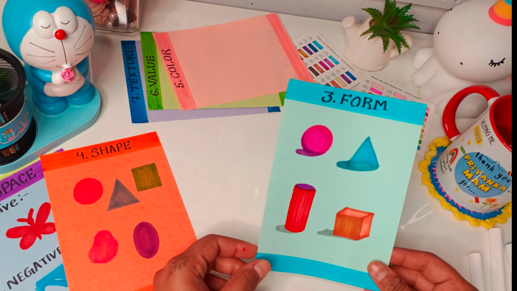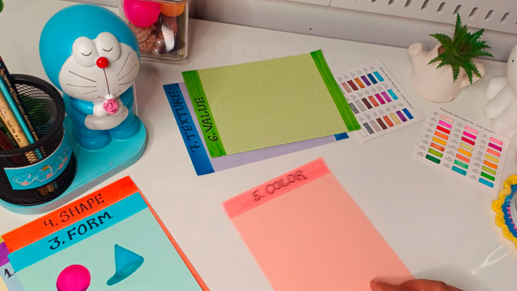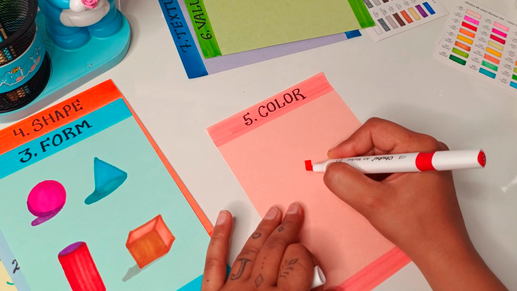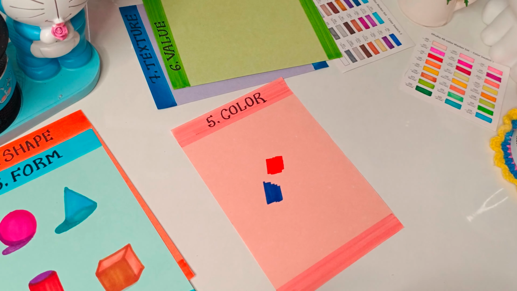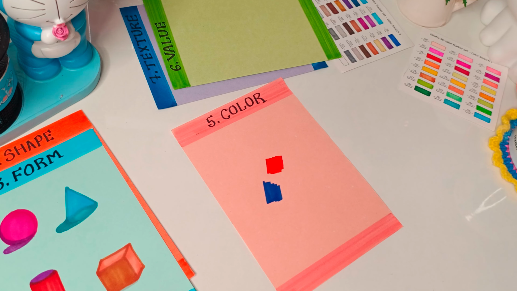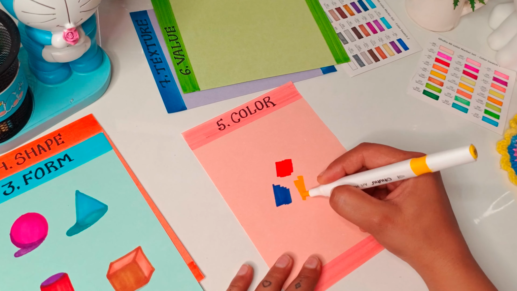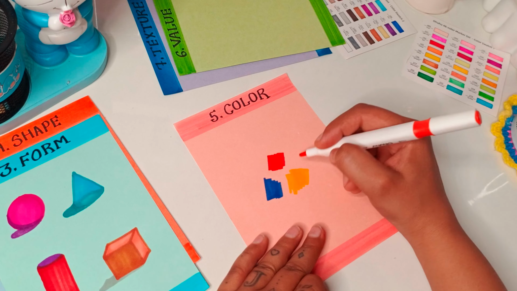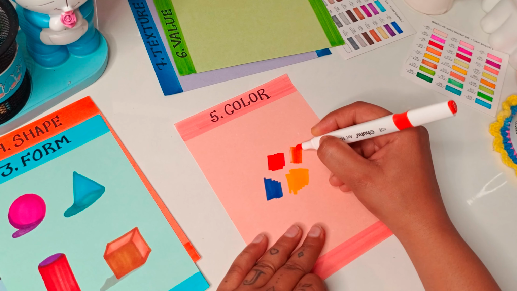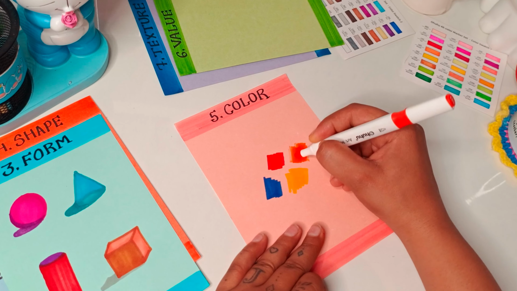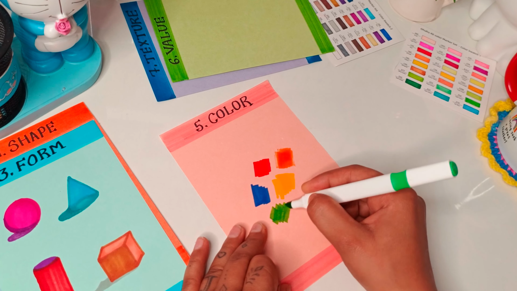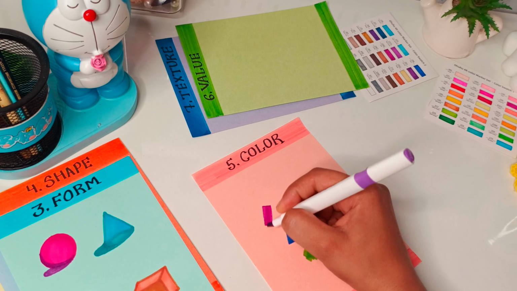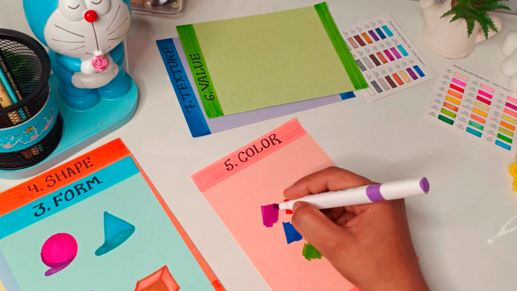Now the next will be colors. Yes, everything can be seen only because of its colors. Today we will discuss primary colors. Primary colors are red, blue and yellow, which can create secondary colors. Suppose if we mix red and yellow, it will become orange. Yellow and blue will create green, and violet will be created by blue and red.